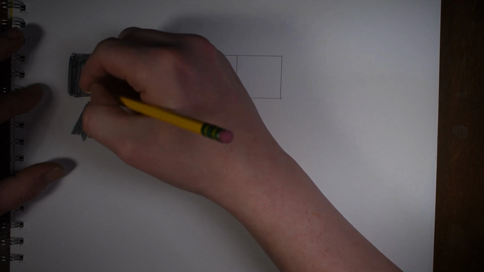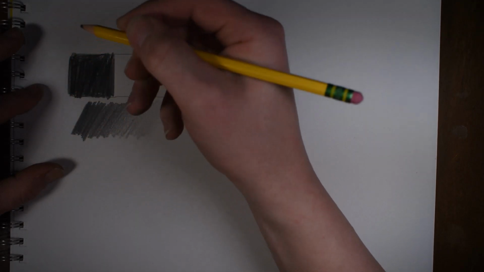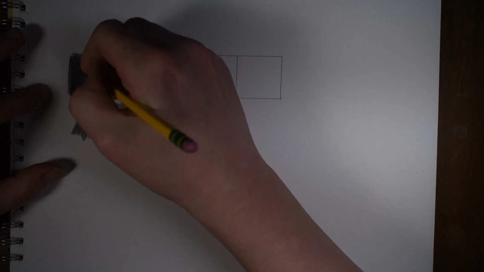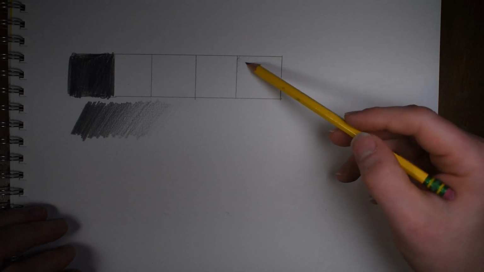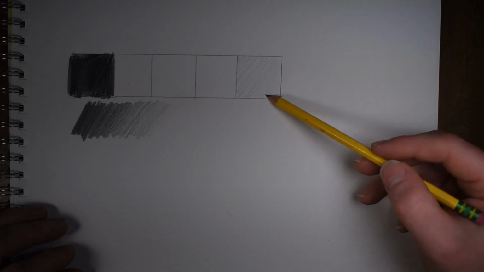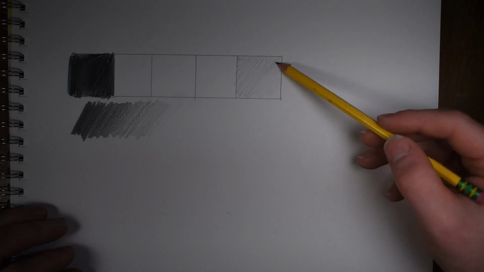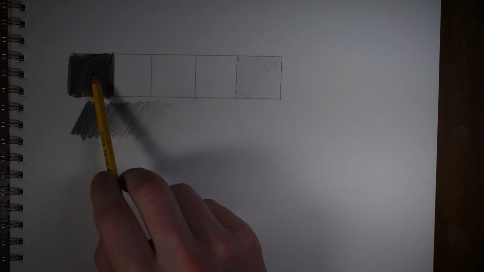Almost there. Really want to get nice and dark. Dark as I could go with a 2B pencil. Alright, I'm kind of satisfied with that. So after that, on the opposite side, you're going to make your lightest mark. So with the pencil, I'm going to really take the pressure off and make it as light as I possibly can. But I'm still filling it in. Light as I possibly can. So there you got my lightest light that I can make, and my darkest dark.